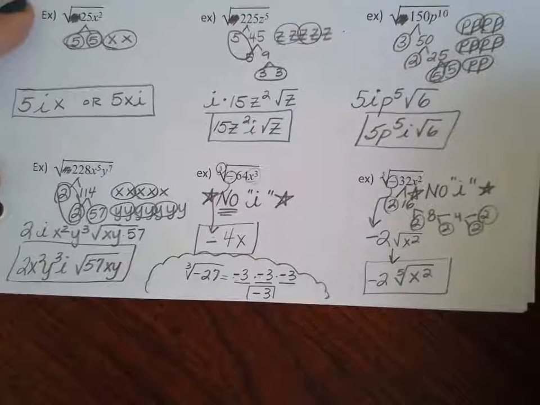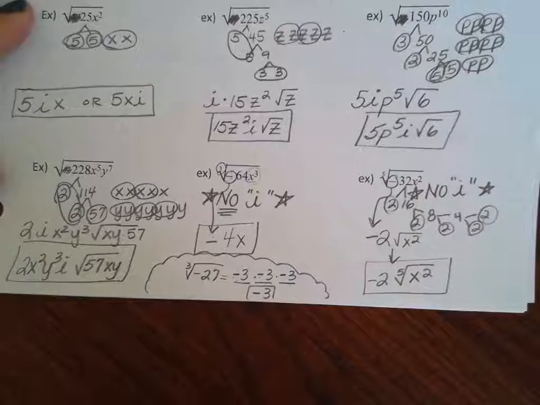Try a few of the practice problems on the homework. See if you have any questions.